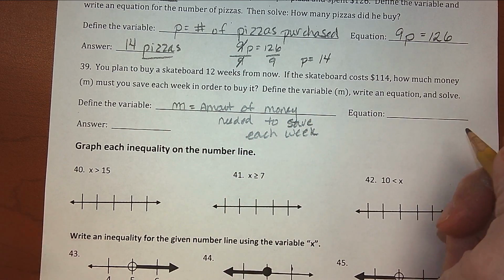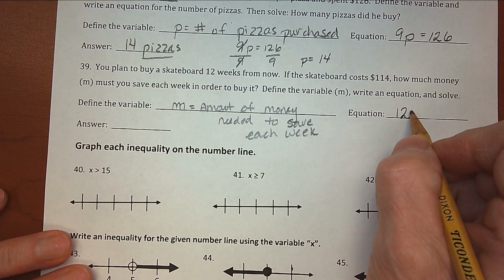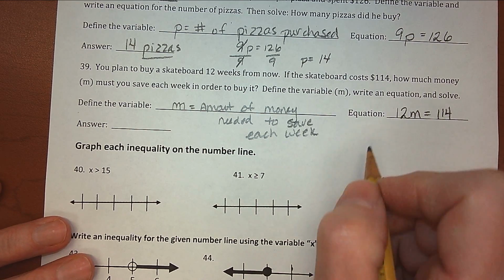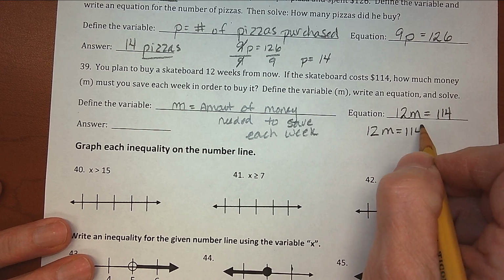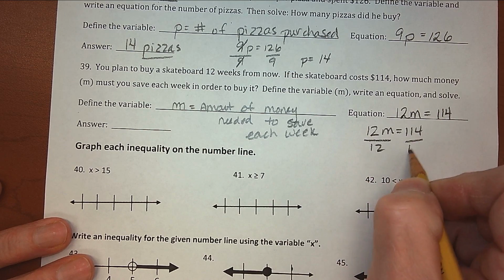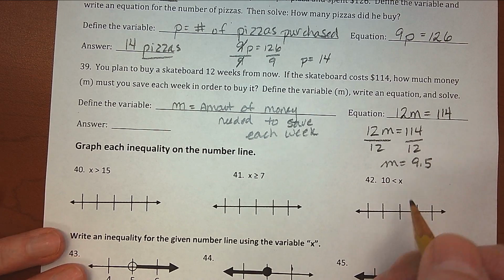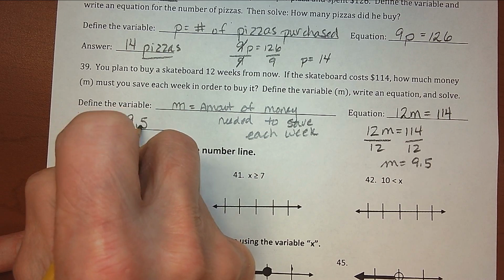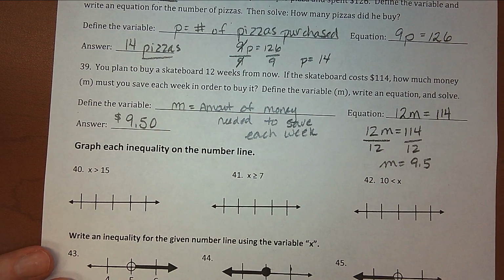So if we take the amount of money that we're going to save each week and multiply it by 12, we want to end up with $114 so that we can buy our skateboard. So if we solve that equation, 12 times M equals 114, divide both sides by 12, and we find out that M is $9.50. It comes out 9.5, but we know that that's $9.50. So we need to save $9.50 each week so that we can have $114 at the end of 12 weeks.